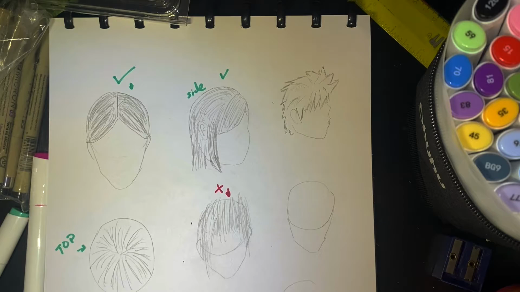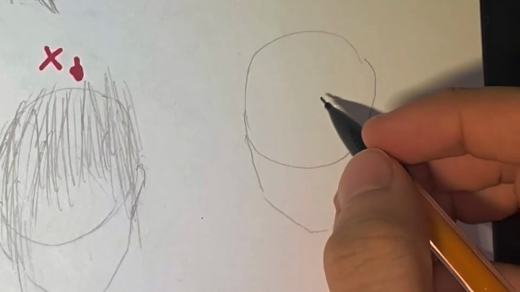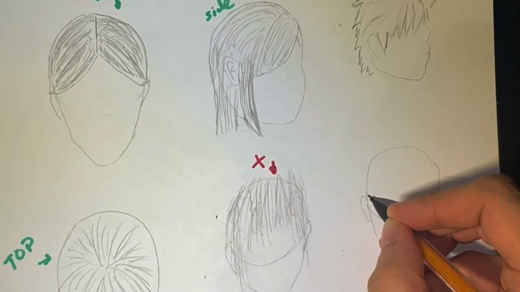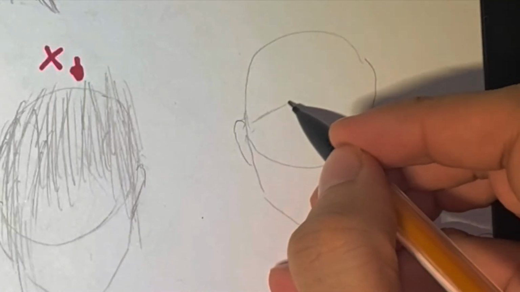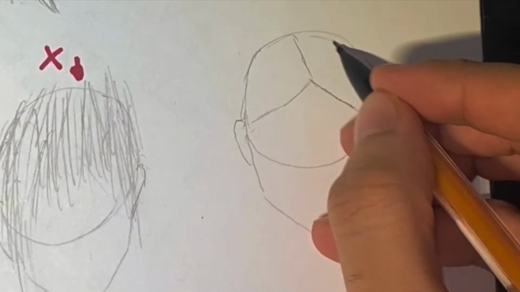Now, if we're talking about, for example, a braid, let's just say somebody has a braid. So we're going to have this person have a braid, and we're going to talk about different hairstyles. So again, let me just do the ears, make this hairstyle very simple, kind of like this. Same thing like this, where there's just a part, but this person has a braid.